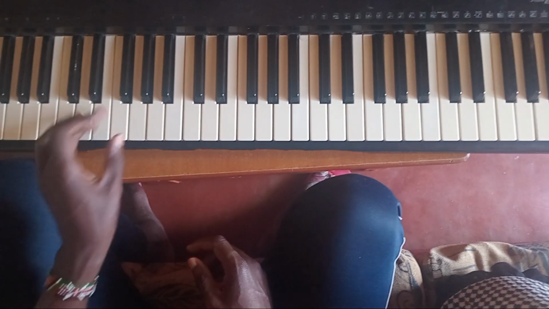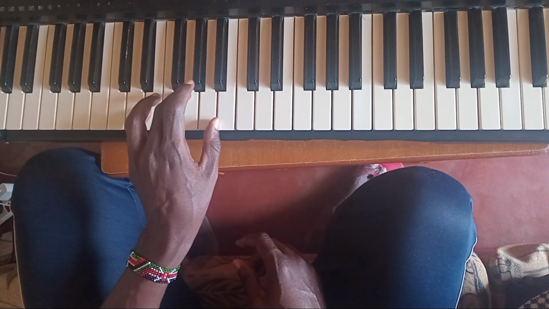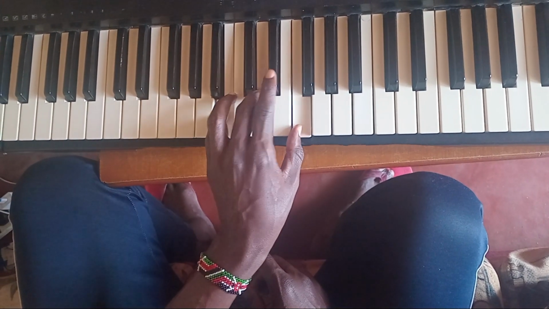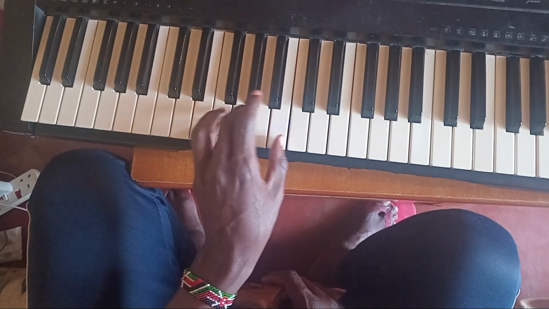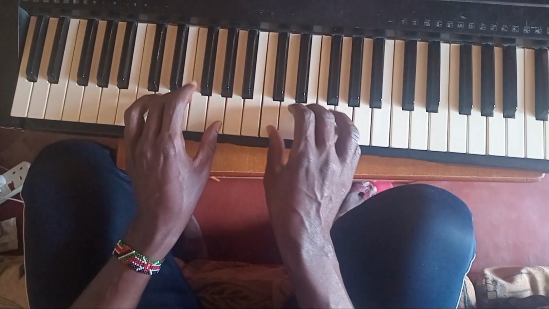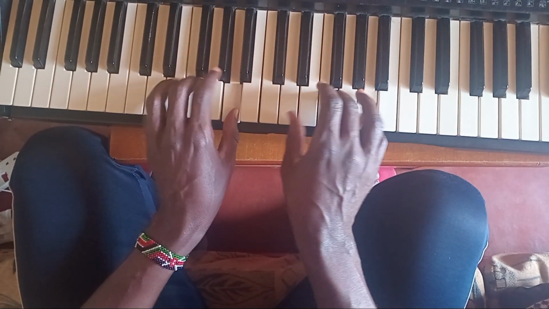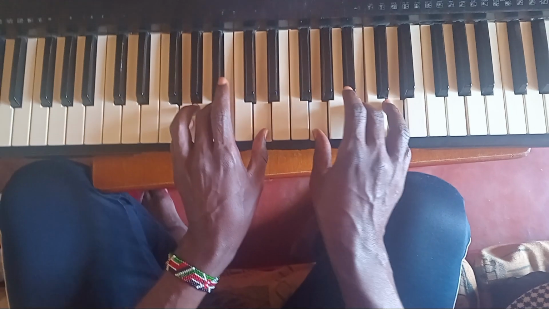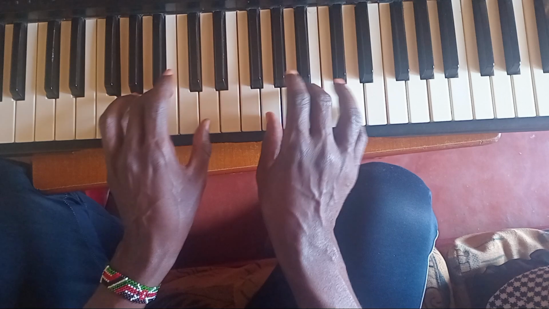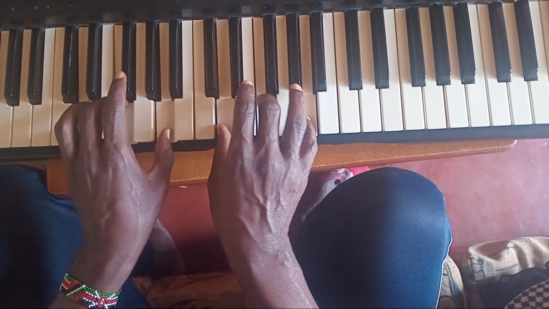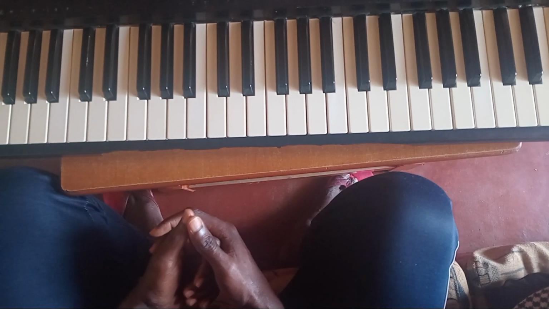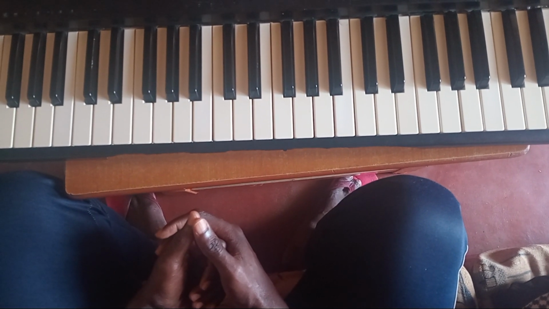And then once you practice the right hand, you also practice the left. Remember, I've maintained the same fingering. Finger number 1, finger number 3, and finger number 5, which is the pinky. Then you have the 2 hands combined, like what I did at the intro of this particular video. I was combining the 2 hands and practicing the diatonic chords of the C major scale.